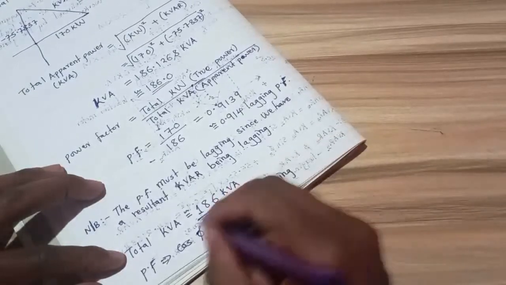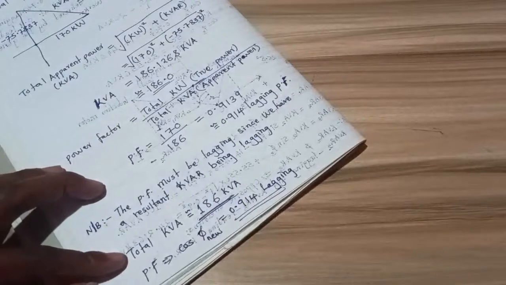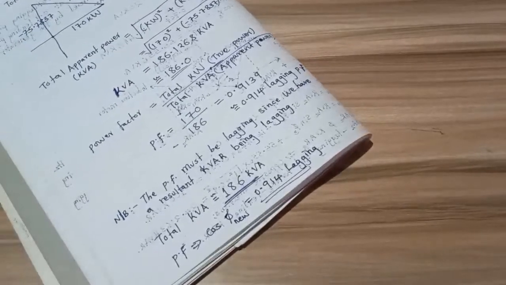So those are the two required values and it is lagging.